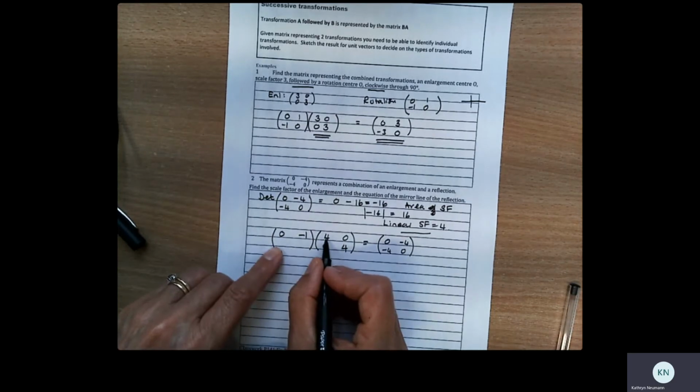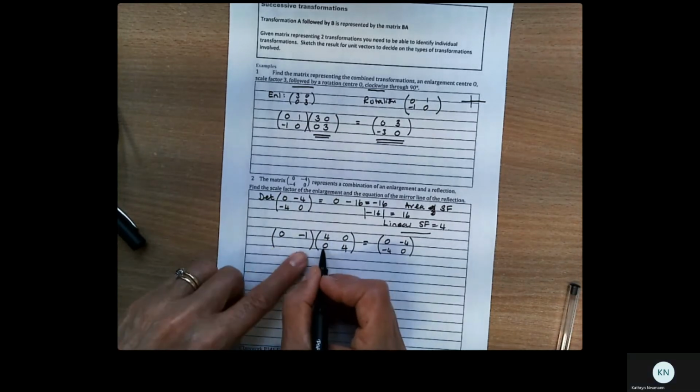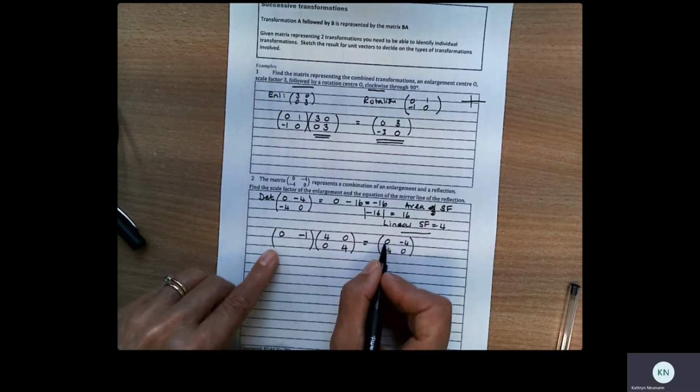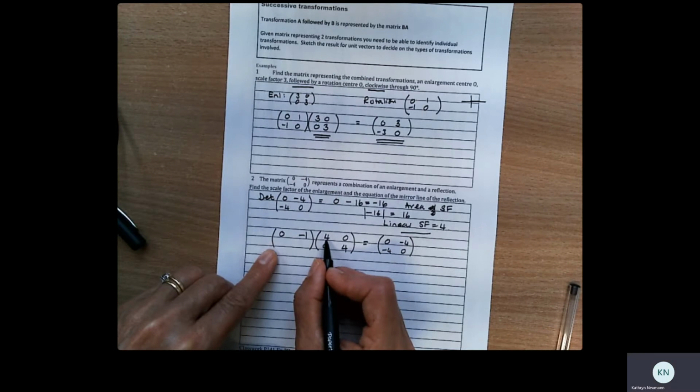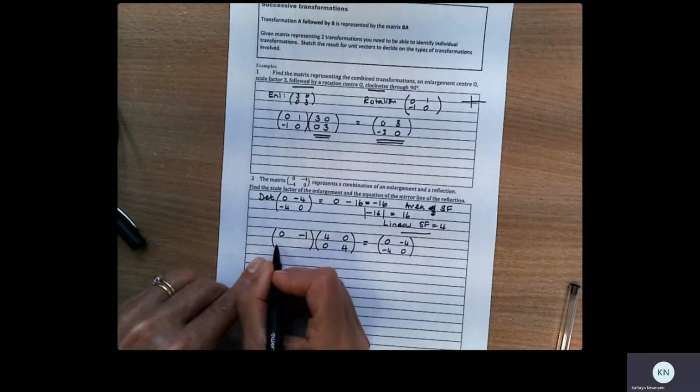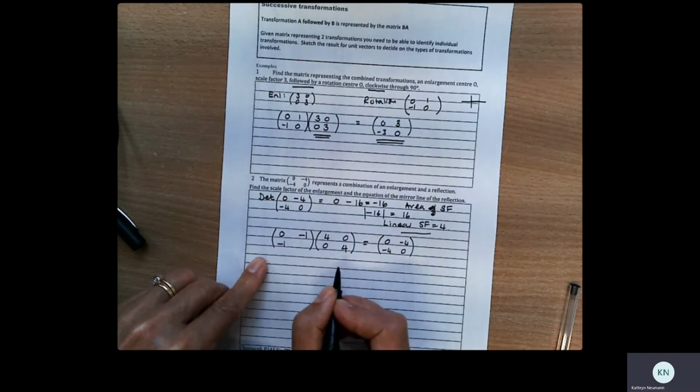Something times 4 plus something times nothing has got to give me nothing. So this has got to be minus 1, and this last entry has to be 0.